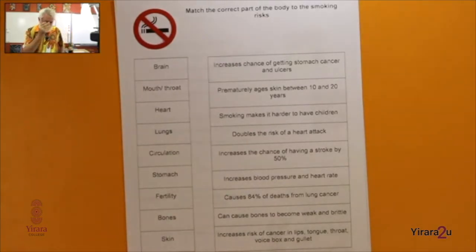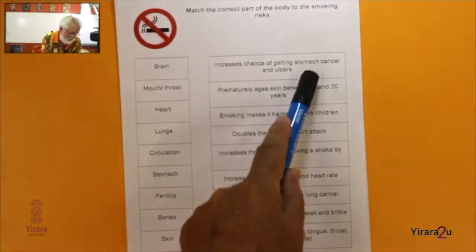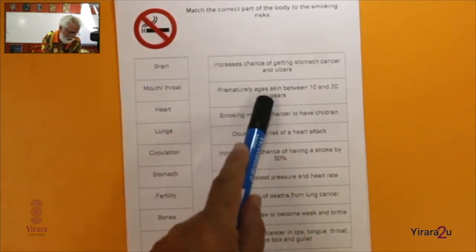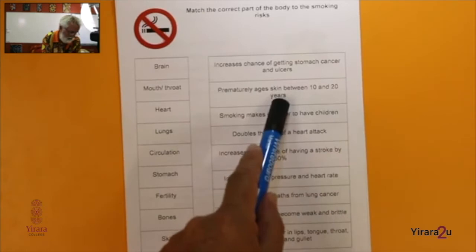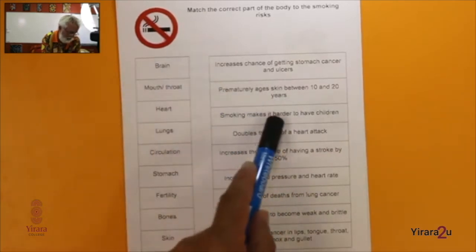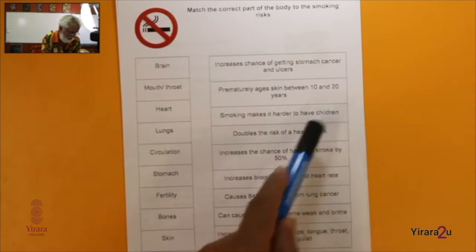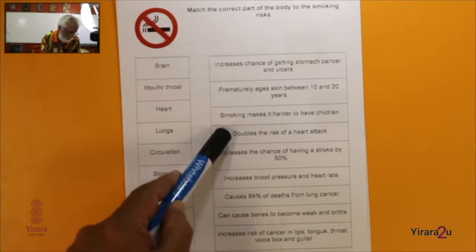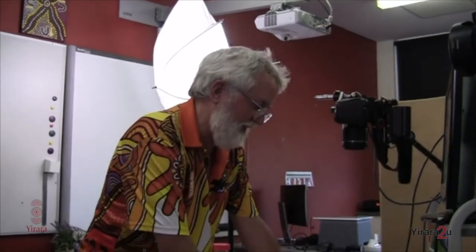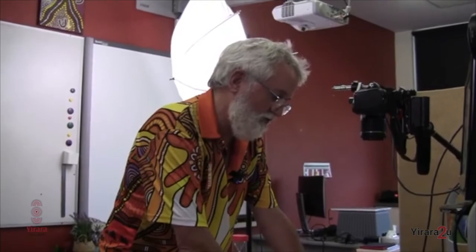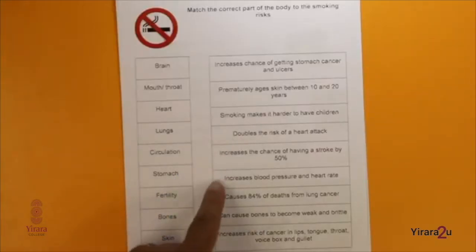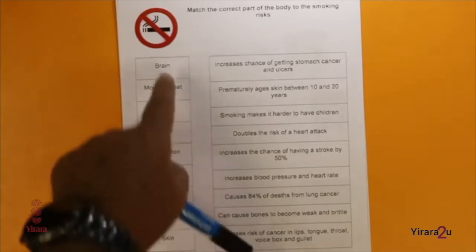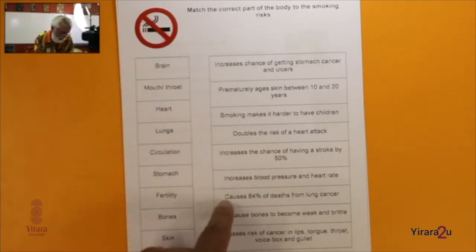So with the brain, does it increase the chance of getting stomach cancer and ulcers? No. Brain, is that prematurely ages skin between 10 and 20 years? No. Brain, smoking makes it harder to have children? No, that's not to do with the brain. Does it double the risk of heart attack? No, the brain doesn't. Does it increase the chance of having a stroke by 50? Ooh, maybe. Does it increase blood pressure and heart rate? Is that to do with the brain? No. Does it cause 84% of deaths from lung cancer? No, that's not to do with the brain.